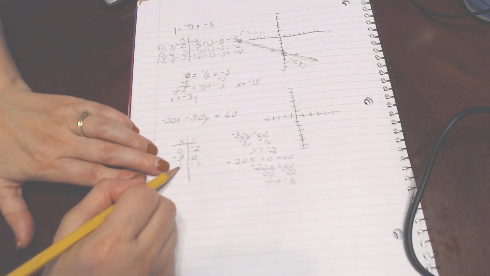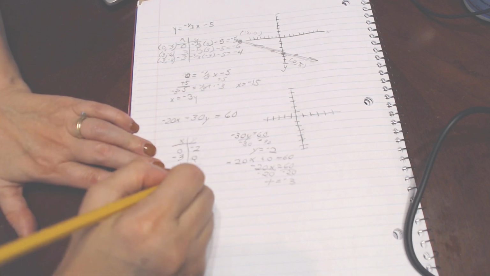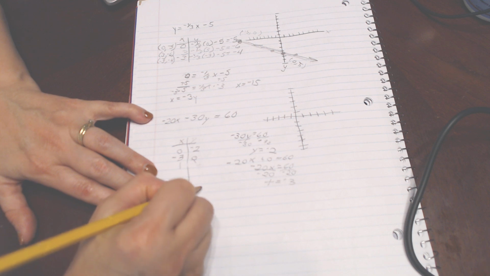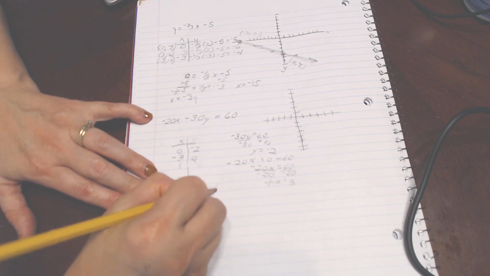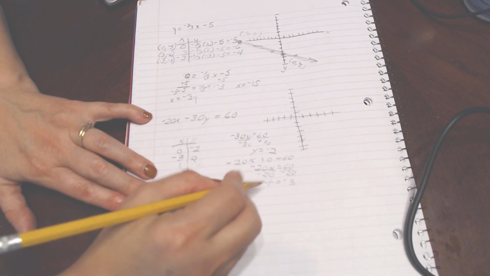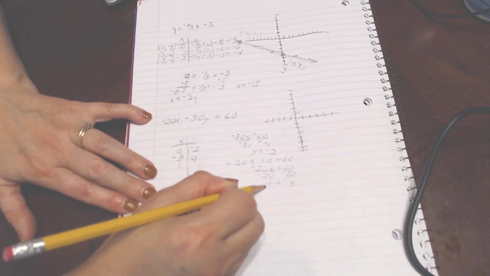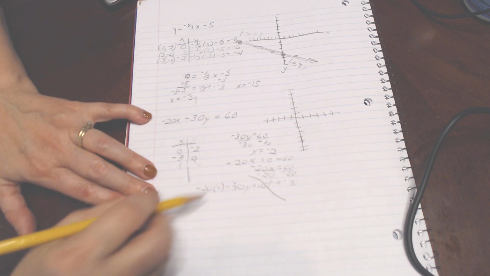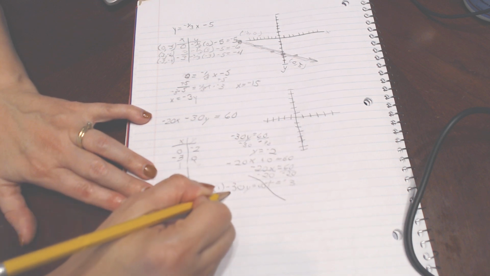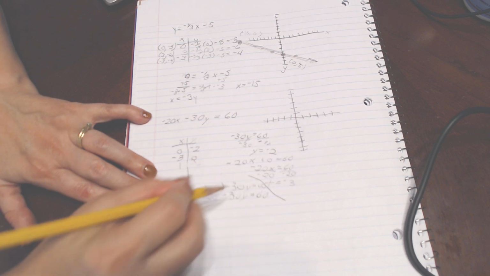And the last point, when x is 1, what is y? So I'm going to replace the x with 1, subtract 30y, that equals 60. That is negative 20 minus 30y equals 60.